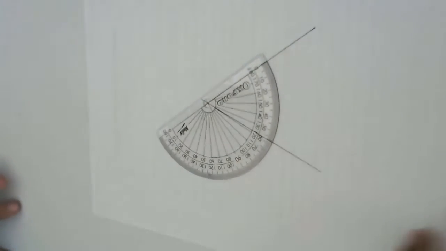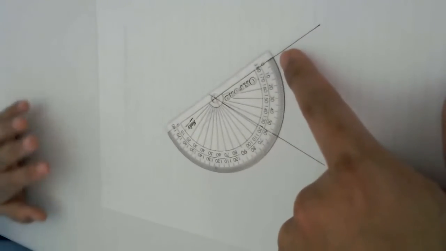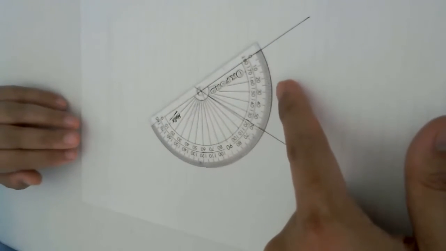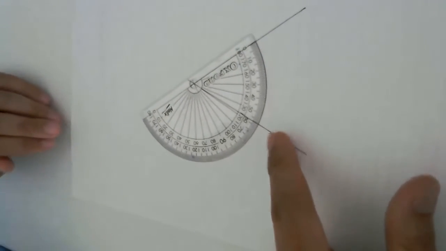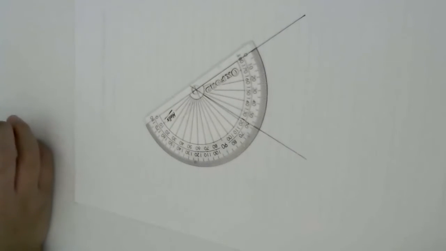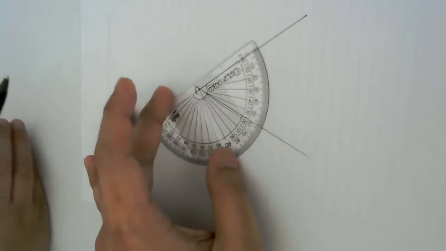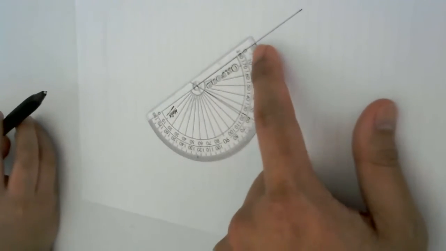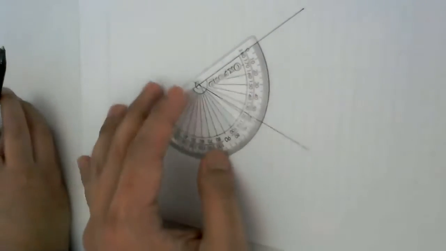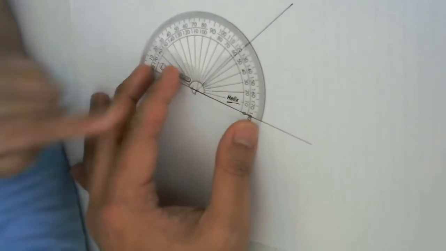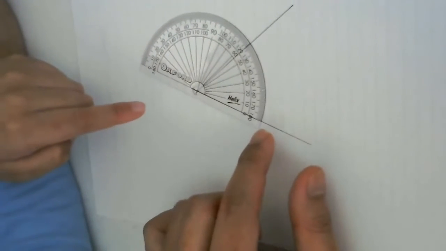Very good. Now, if you start from that 0, and then you start to read from this side, what do we get here? 58 degrees. So, basically, you can measure this way and read from 0 to 58, or you can also start from 0 like here, and then you go there.